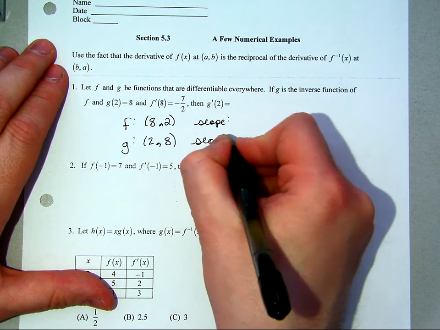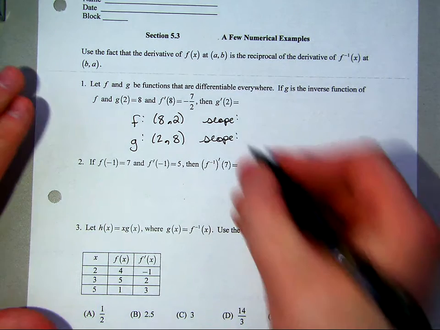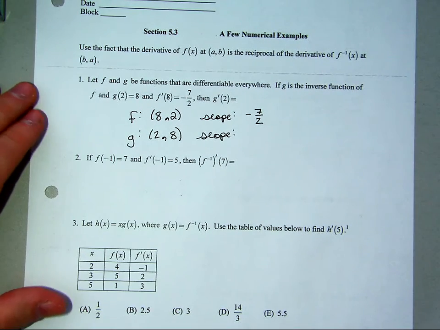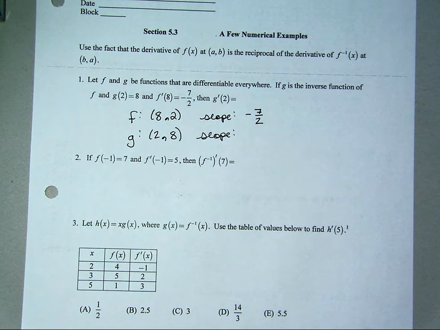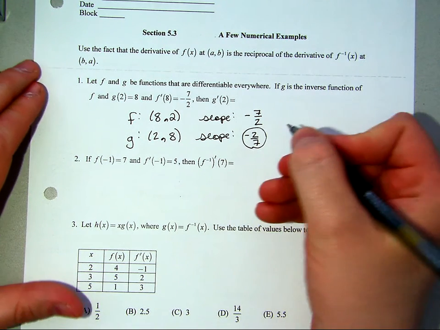You know the slope of F at 8, 2. What is the slope of F at 8, 2? Negative 7 halves. Slope means derivative. Therefore, what must the slope be of G at 2, 8? Negative 2 over 7. Do you again follow the logic I'm using here?